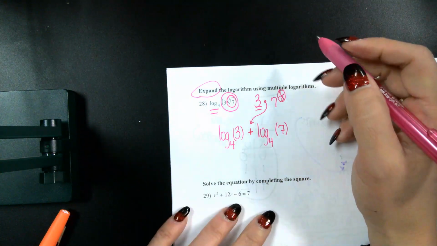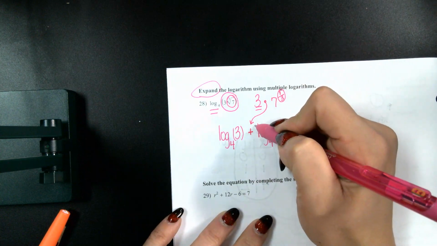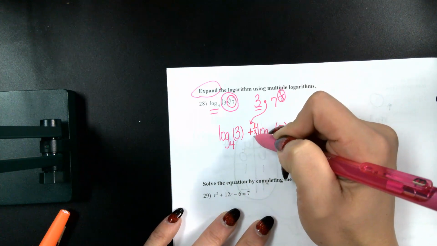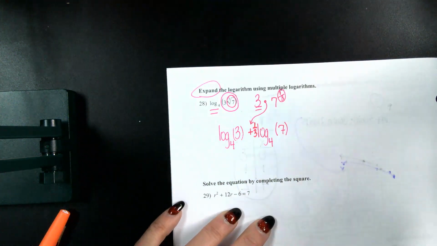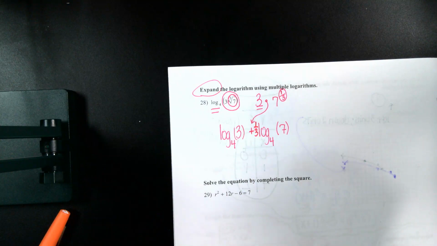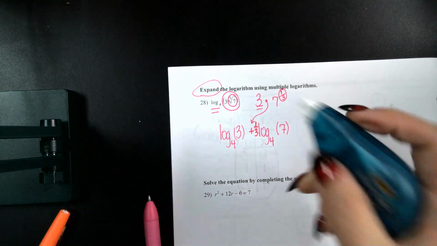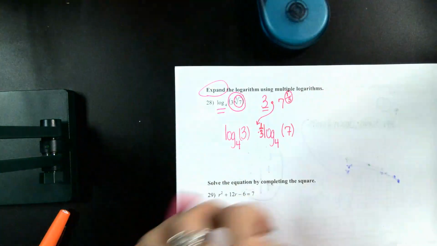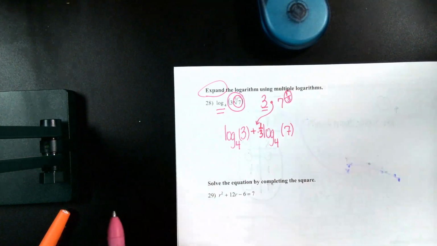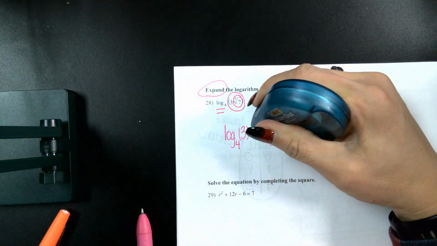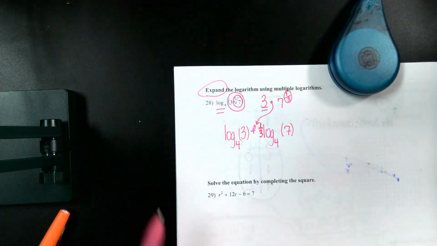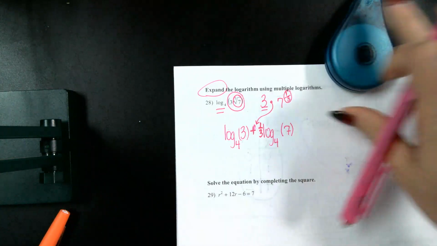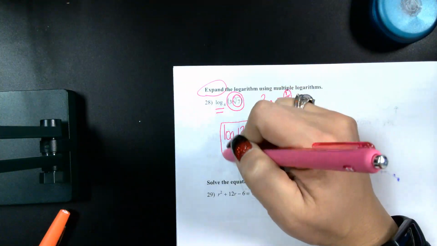It goes in front. 1/3 would move in front of the word log. If you have an exponent, it goes in front of the word log. This is confusing, there's a lot of stuff. So you were just expanding.